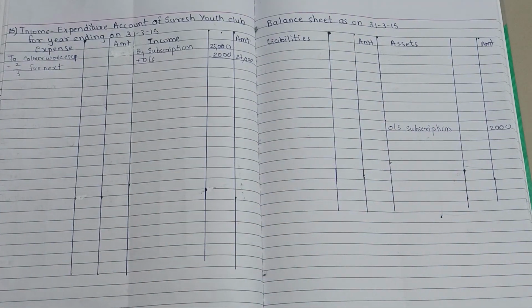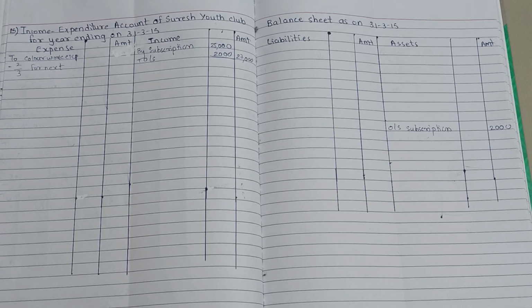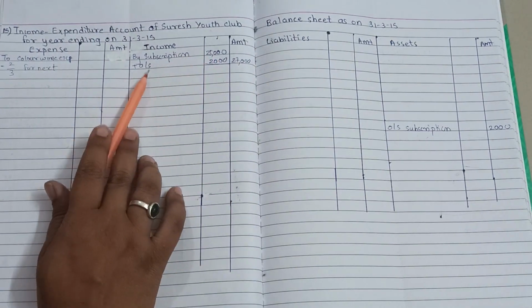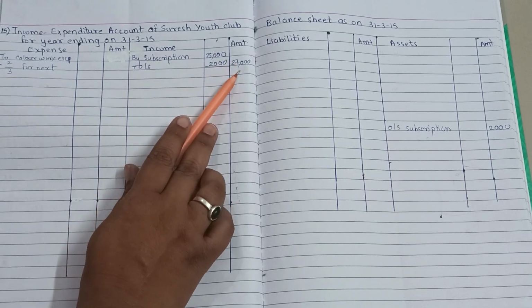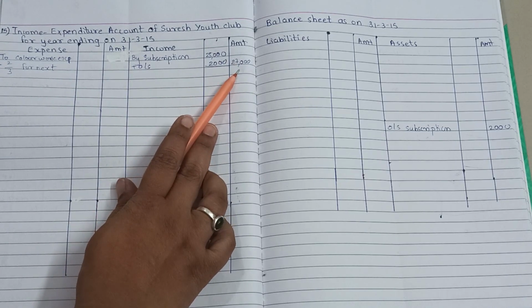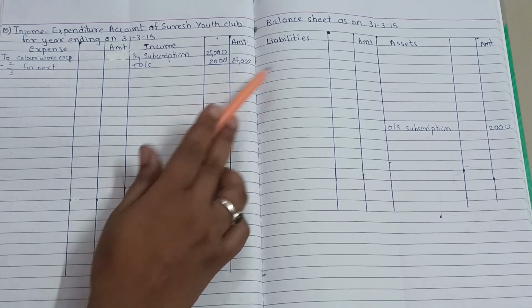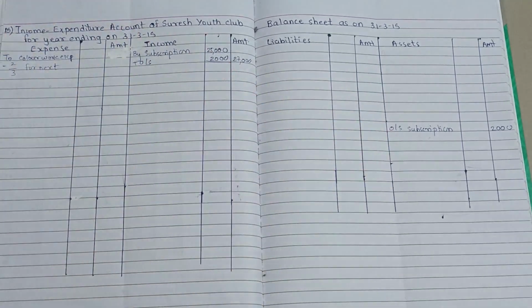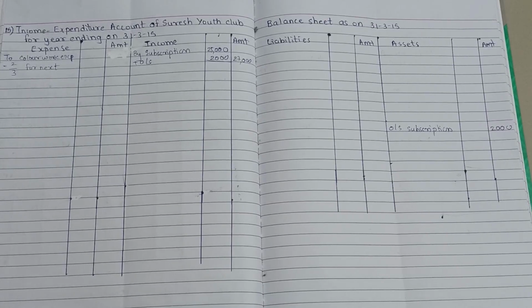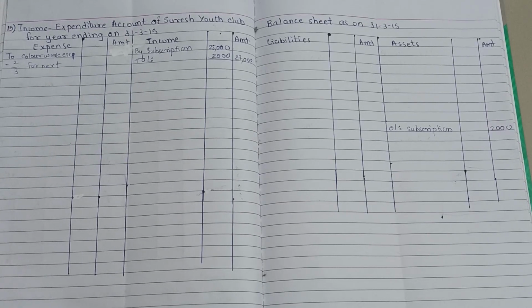Here we have done the first adjustment, subscription plus outstanding. Subscription 25,000 plus outstanding 2,000, total 27,000. Second effect, outstanding subscription 2,000. Now adjustment number 3.